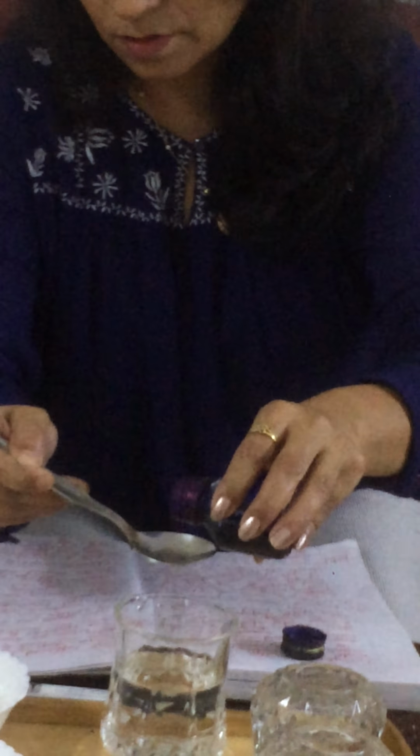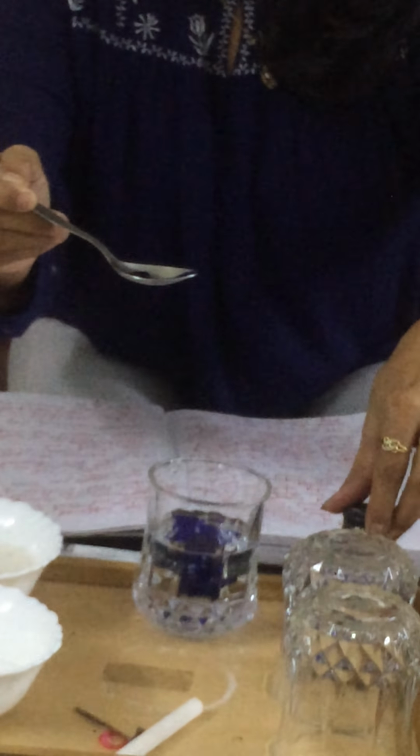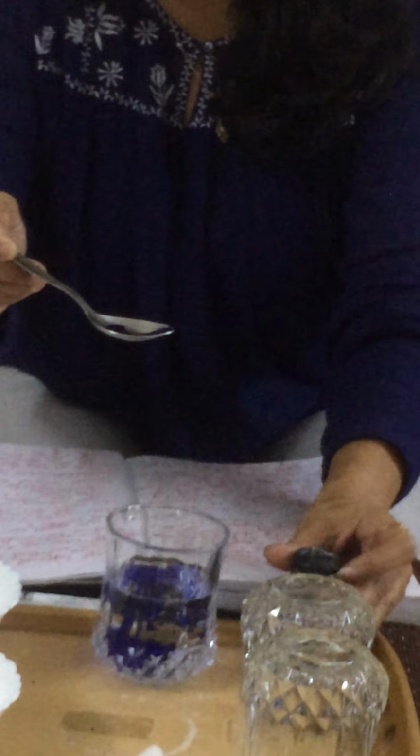One or two drops of ink is enough. See, like you play Holi with colors, a single drop of color is sufficient to make the water colorful. It mixes immediately.